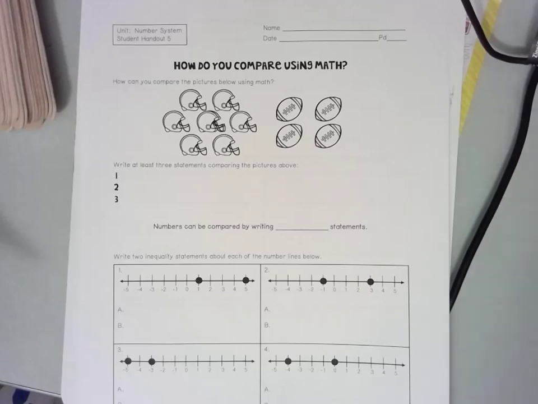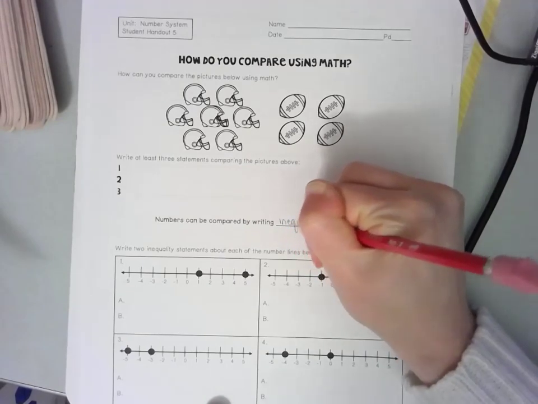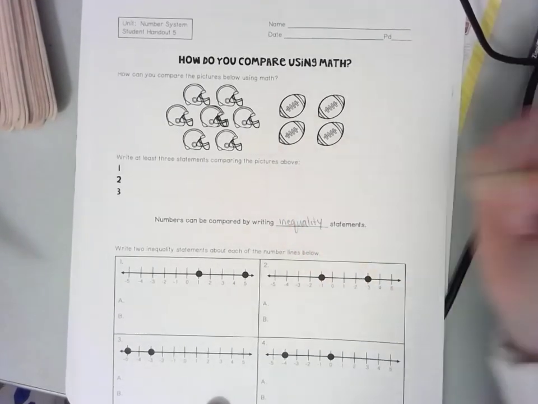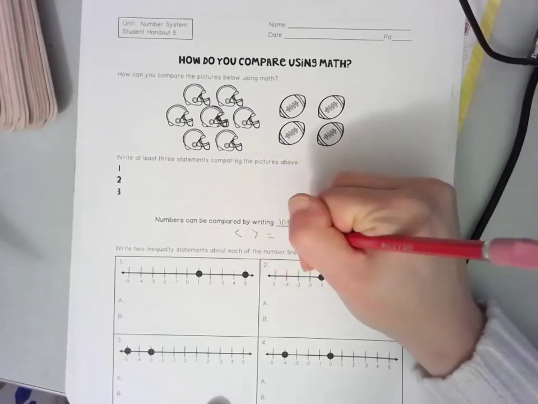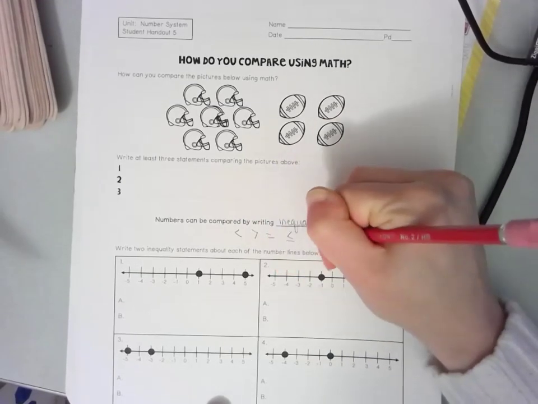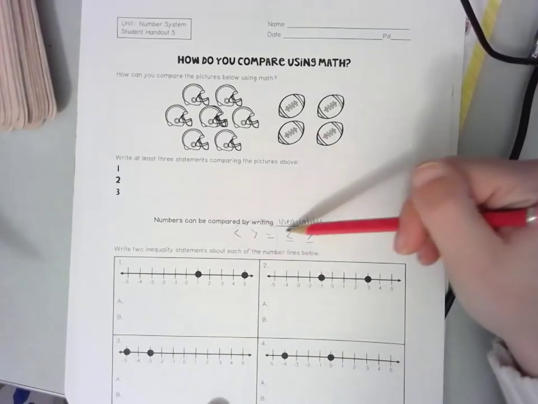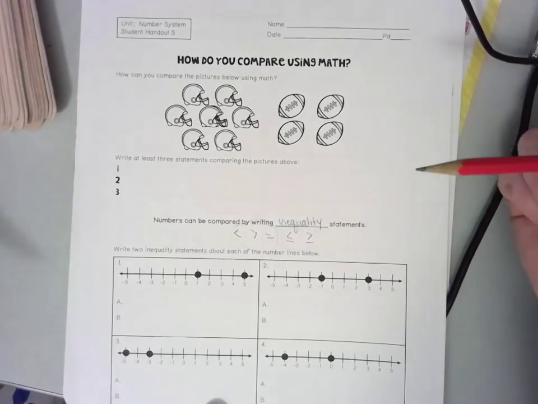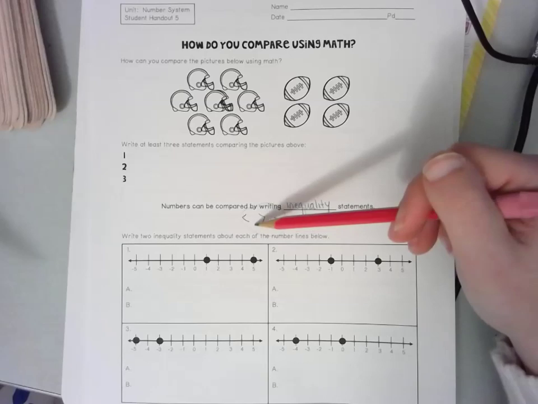Alright, so you should have about 3 done by now. Let's continue. Numbers can be compared by writing, if you remember from the previous video, we call these inequality statements. And remember, those are less than, greater than, equal to, less than or equal to, greater than or equal to. We'll mainly stick with these 3. These will come later in the year, so we probably won't use the less than or equal to or greater than or equal to statements.